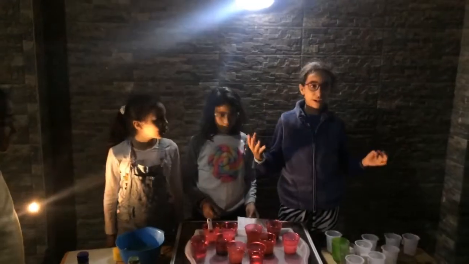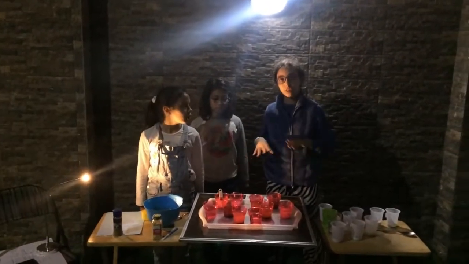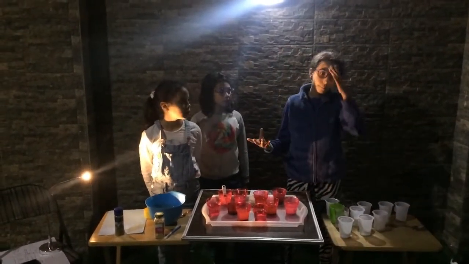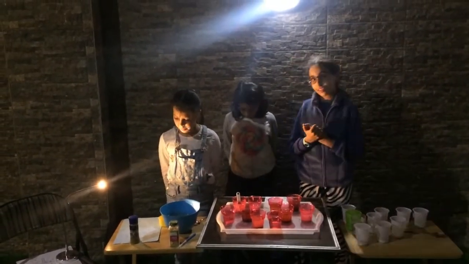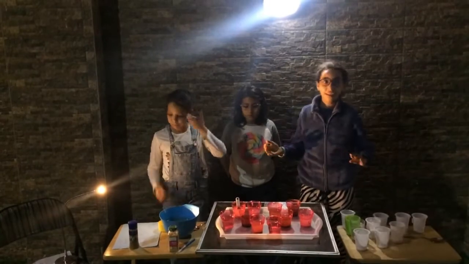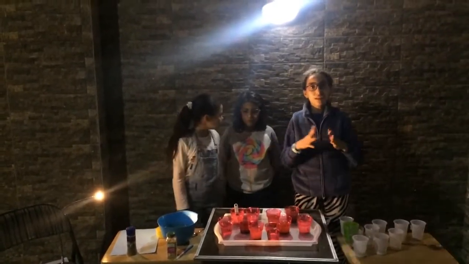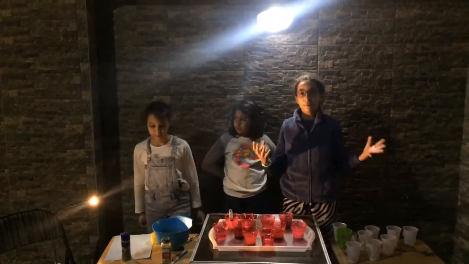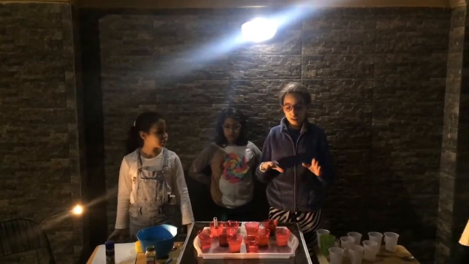So now we concluded that for some of the solutions, the solute dissolved, but some didn't. They didn't dissolve because the molecules of them are bigger than the space in the water, so most of them didn't dissolve.